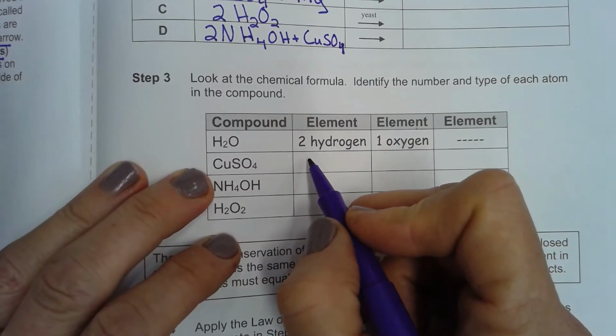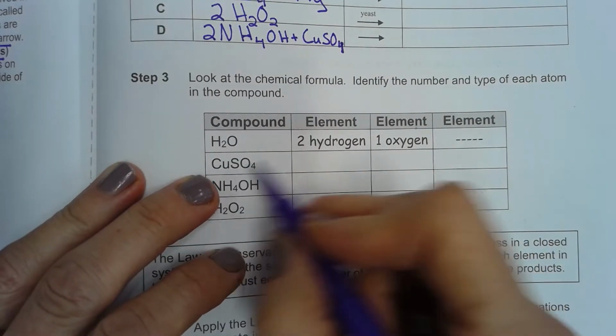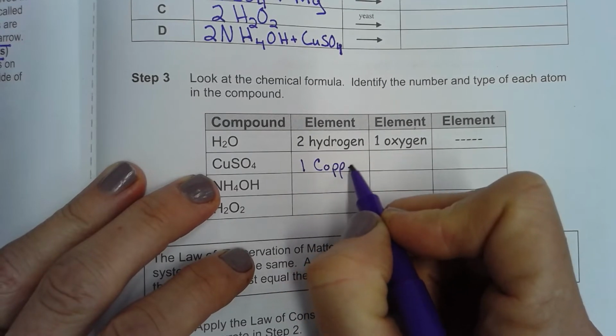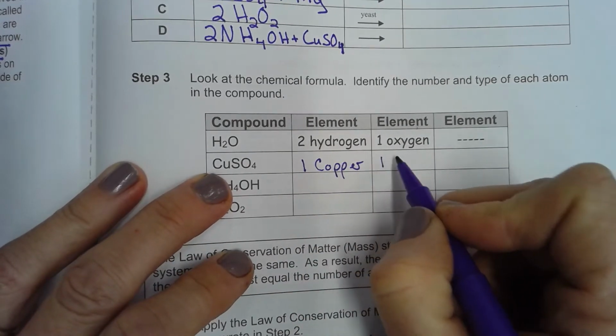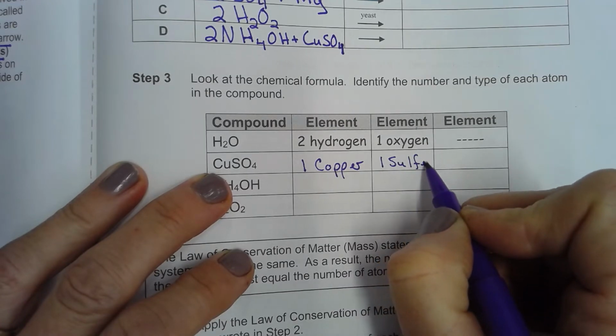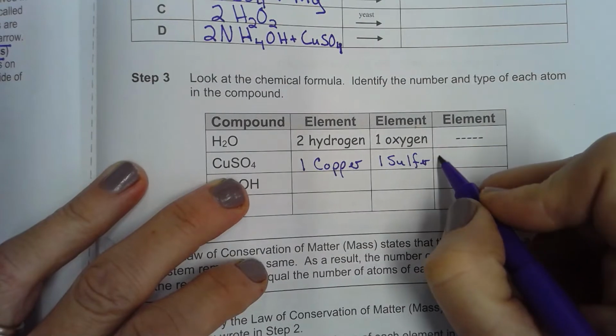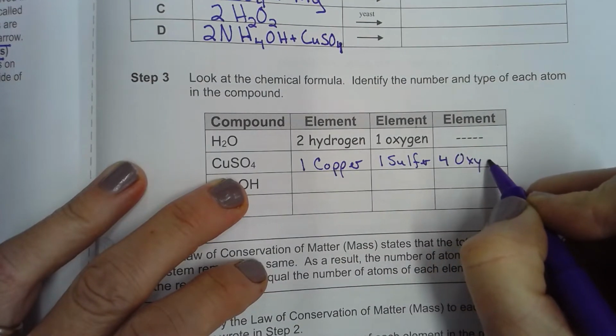Copper sulfate, there's no subscript there, so I have 1 copper. I have 1 sulfur, and here I have a subscript of 4, so I have 4 oxygen.